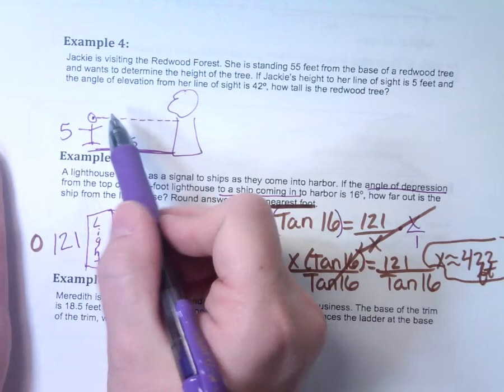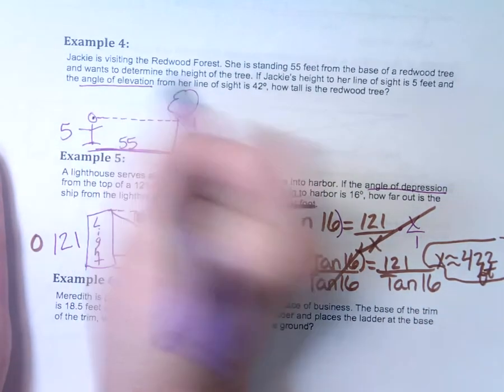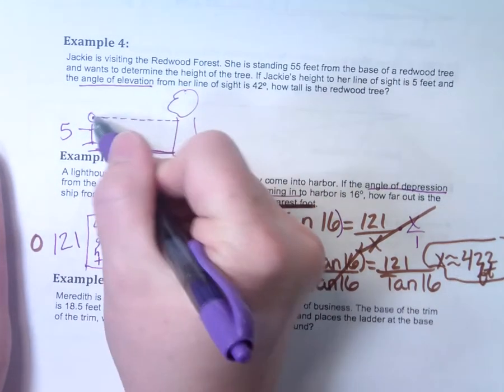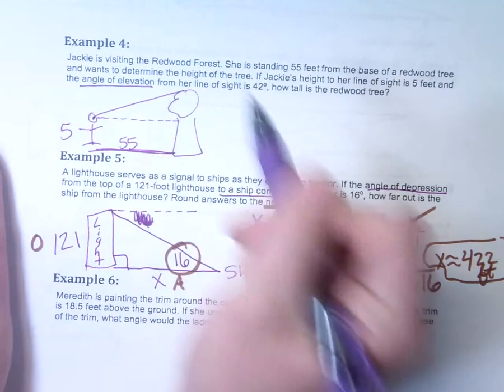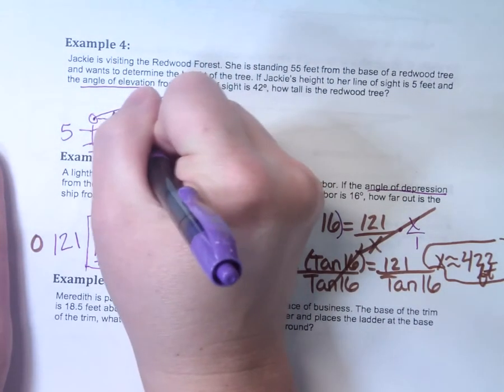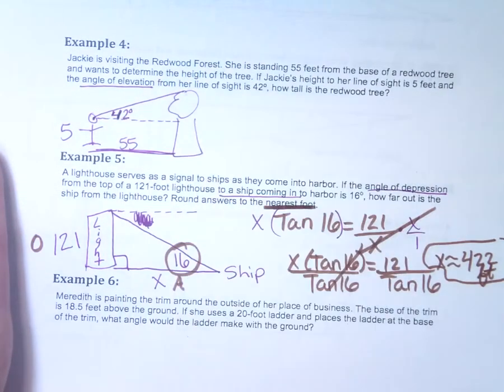And then it says the angle of elevation from her line of sight is 42. If it's angle of elevation, is she looking up or looking down? Here she is looking straight at the tree, and then she looks up at the tree, and it says that angle of elevation is 42 degrees. So my 42 is going to go right there. And then it wants to know how tall the redwood tree is.